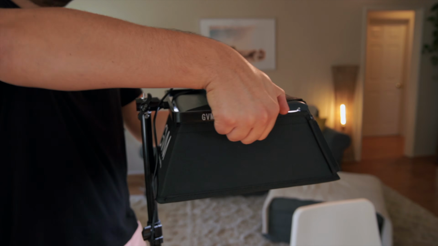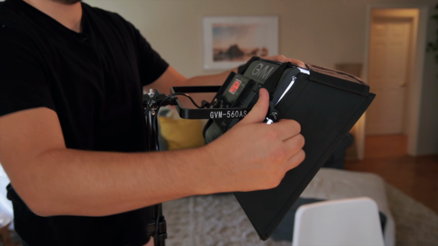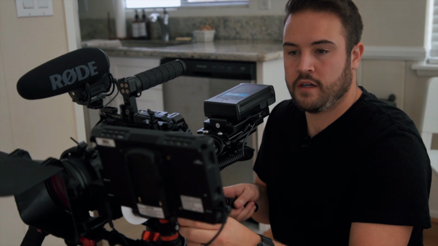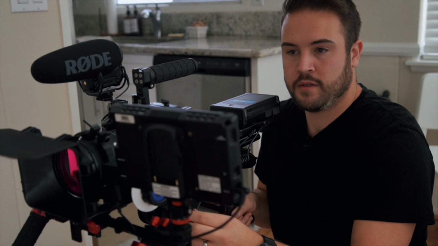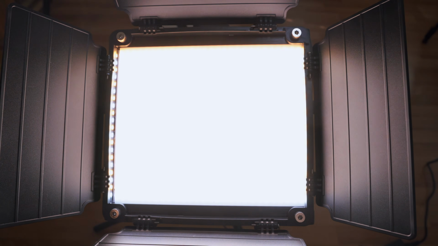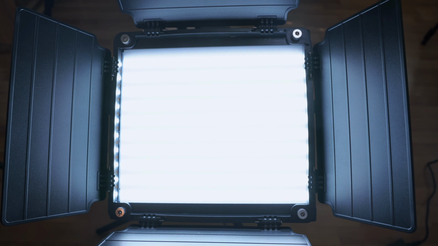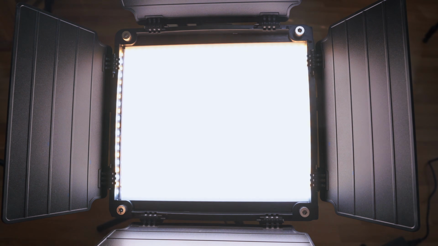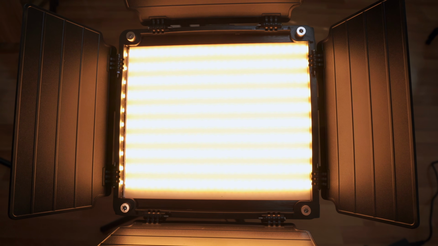Now, they do say that they go from 2,300 Kelvin to 6,800 Kelvin, but I did some tests on my Blackmagic camera, and I found that you're getting more around 2,500 Kelvin to 5,650 Kelvin. Now, this is still a good range. You're still able to get that warm light like this, and then you're also able to get that daylight type of vibe with that 5,650 Kelvin, although you do need to make sure that it is all the way cool to get that color temperature.